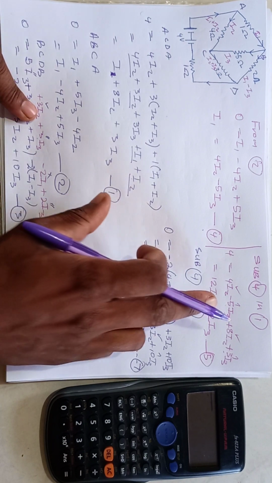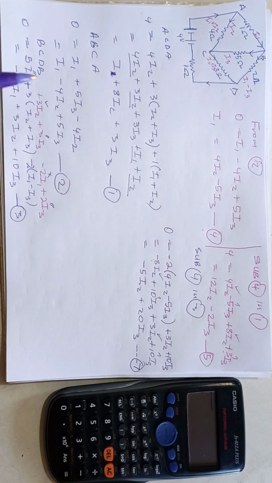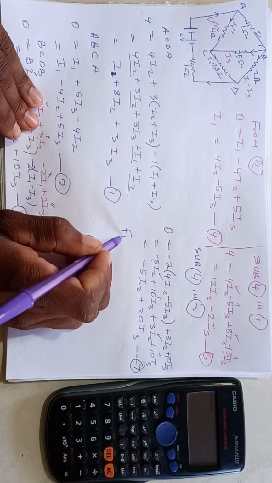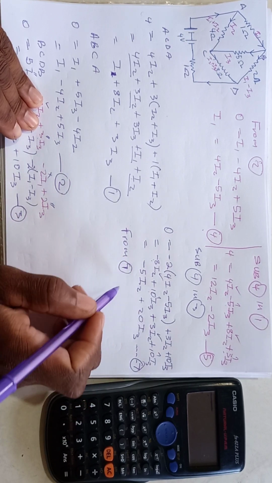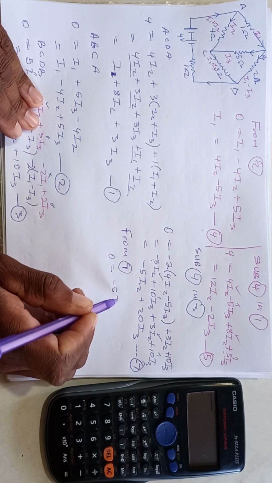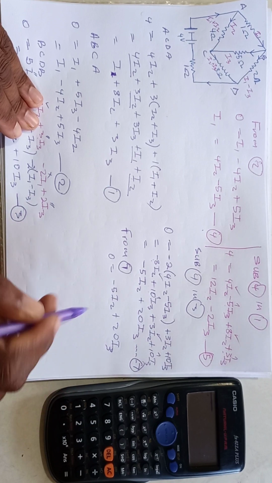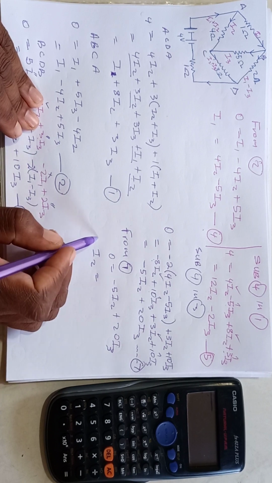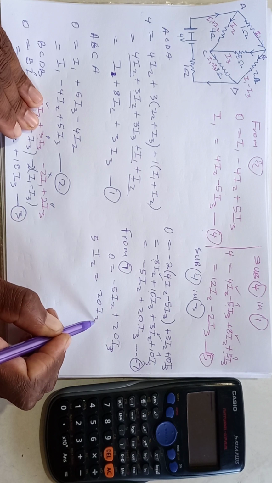So we can either there or here make one the subject of the formula, I2 or I3, then we would substitute and get the other. So let's say from equation 7, I just like equation 7, which is 0 equal to minus 5I2 plus 20I3. I want to take this one on this side, and we will have 5I2 equal to 20I3.